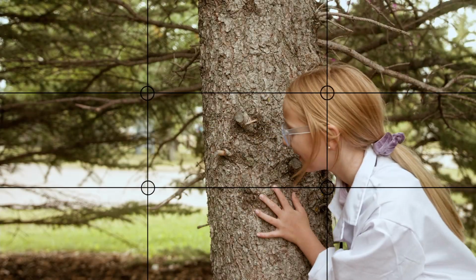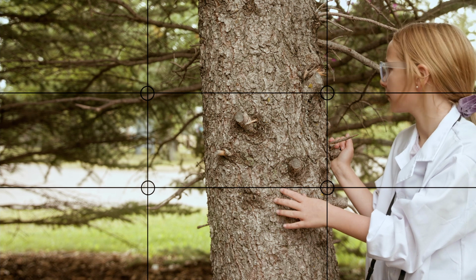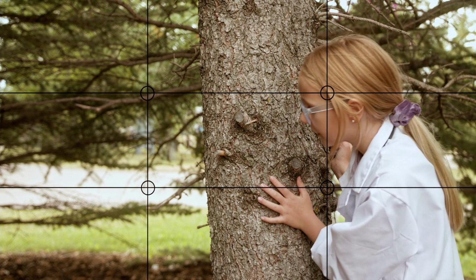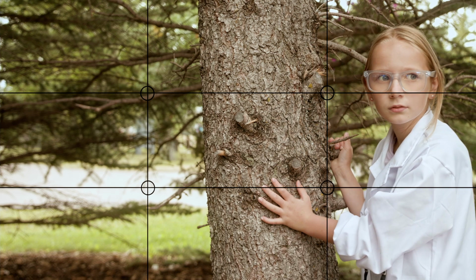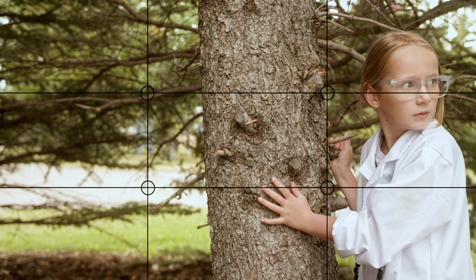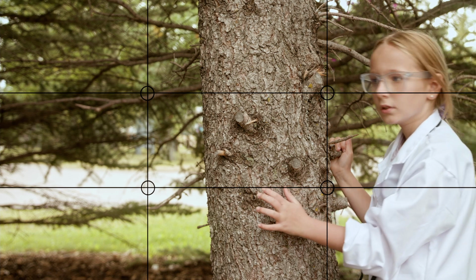If you've had any experience with film or photography, you may have heard the phrase rule of thirds. Most commonly, if there is a subject in the frame, they say that your eye line should be near the top third, and ideally they would be looking into the other two thirds of the screen.